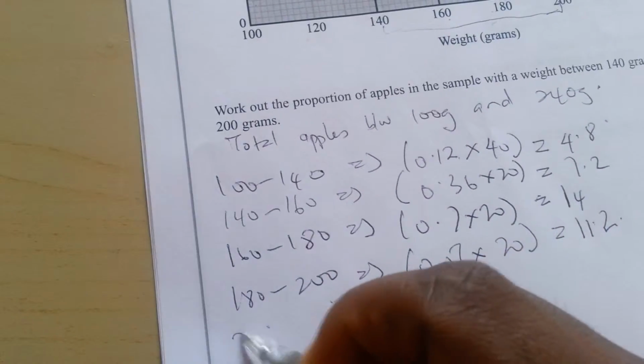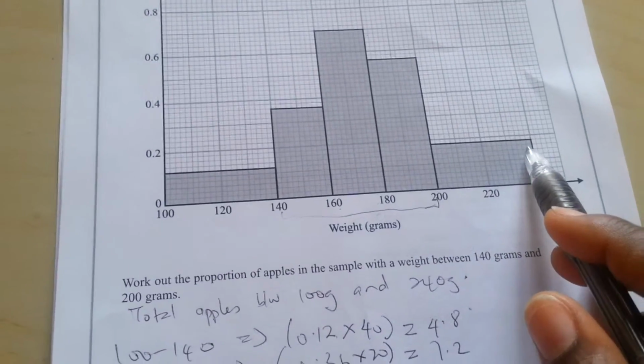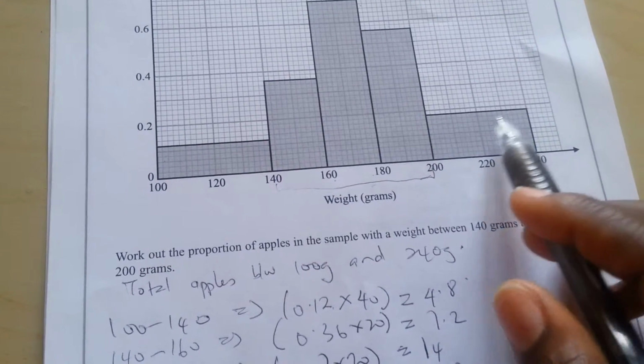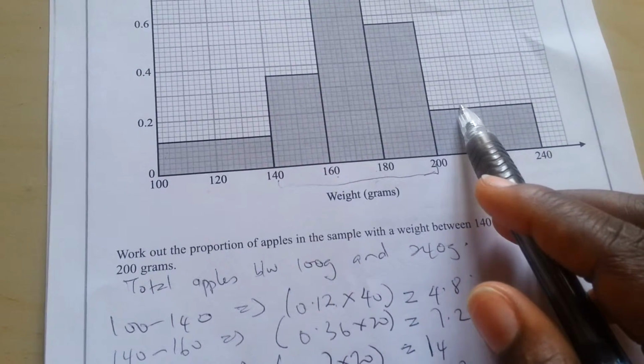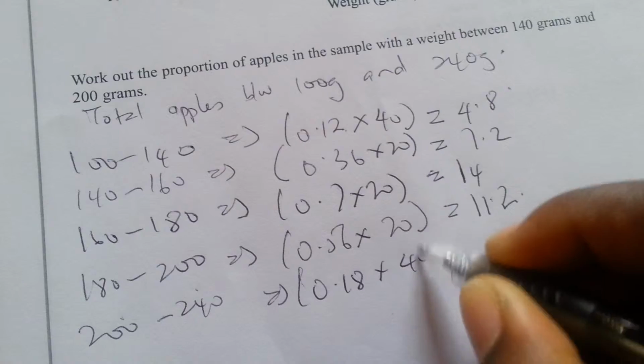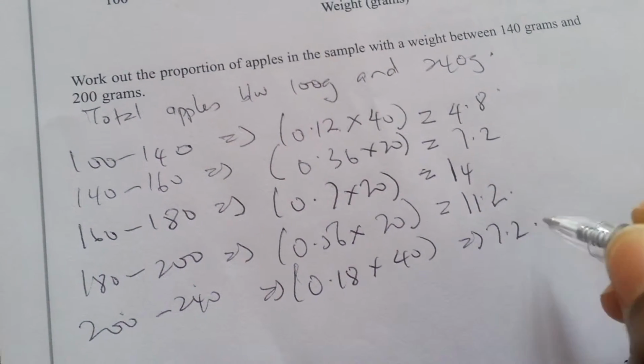Now between 200 and 240, you have the same frequency density, and it's going to be 0.18 because it's just below 0.2. So you have 0.18 times 40, and that is 7.2.